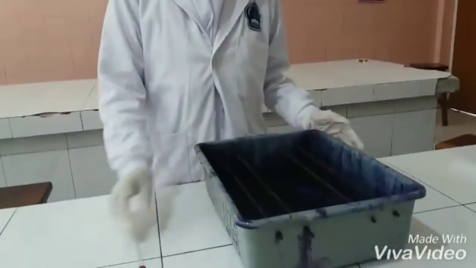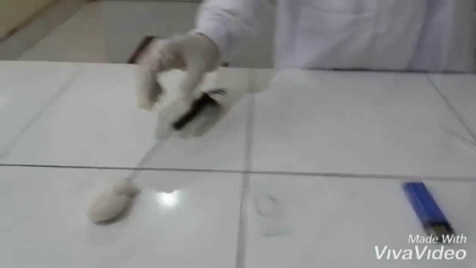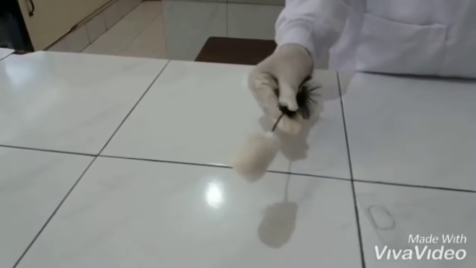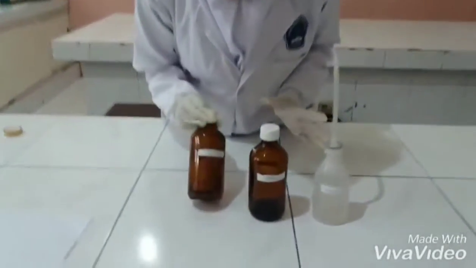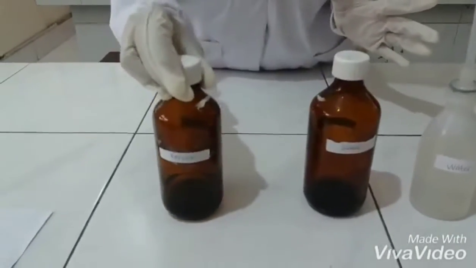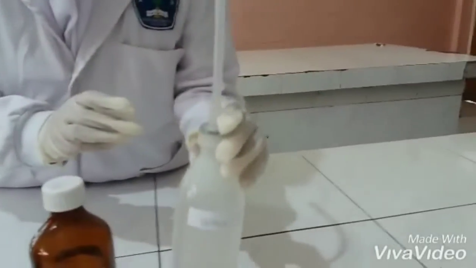The tools for our practice are staining rack, pasteur pipette, preparat, and cotton that has been wrapped around the end of a stick. The materials which we need in the acid fast staining method are dyes. For the Kinyoun-Gabbet method, we need Kinyoun solution and Gabbet solution, and the last is water to rinse.